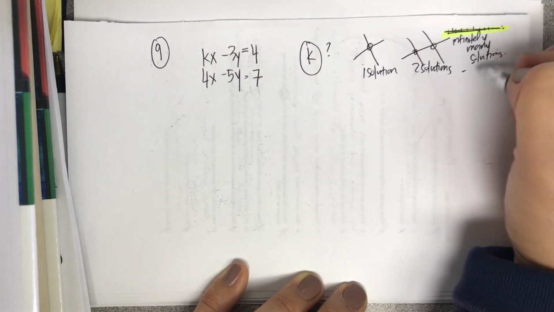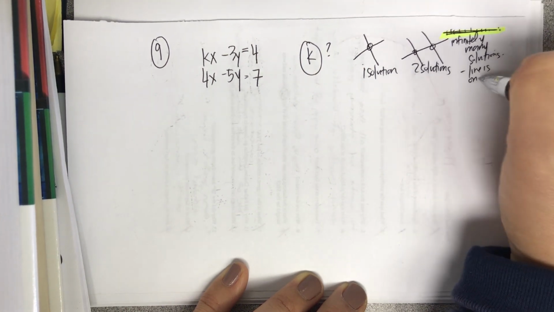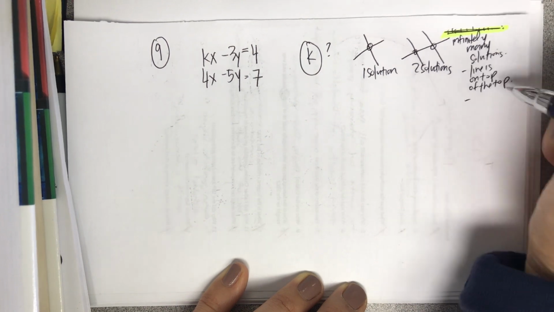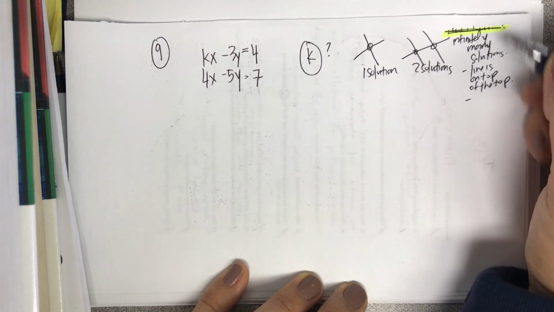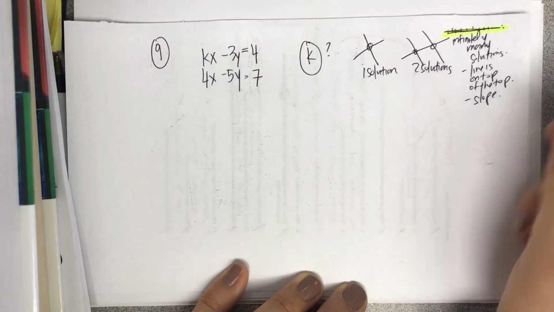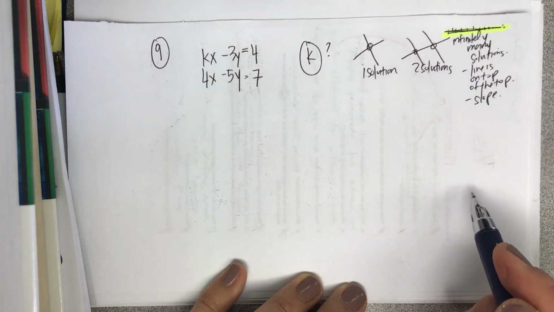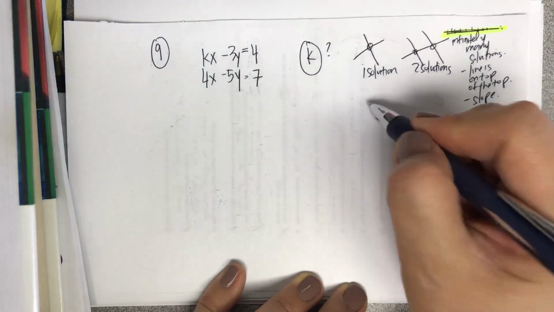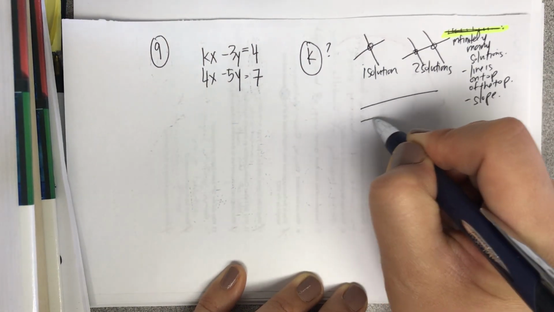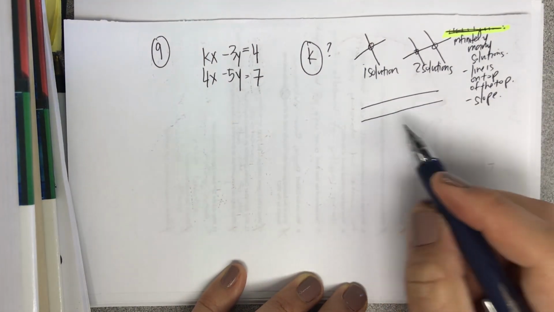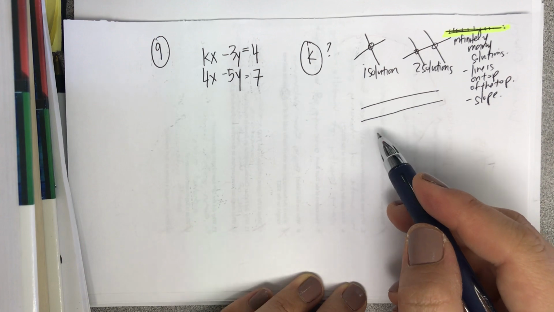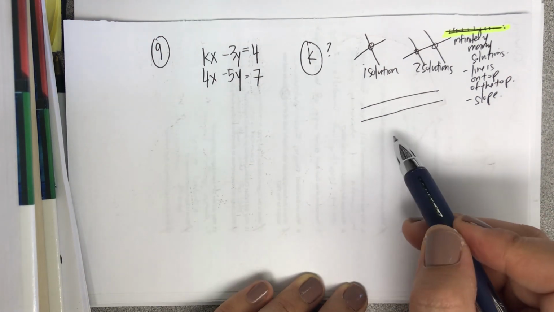Another thing that you should know is that the line is on top of the line. And if the line is on top of the line, it's identical. That means they have the same slope, right? If it's infinitely many solutions. And then there's something called no solutions. And that's when the lines will forever, infinitely into space, always be parallel.